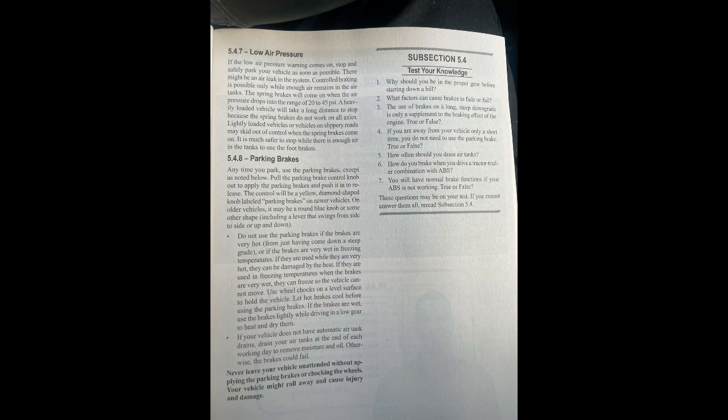5.4.7 Low air pressure. If the low air pressure warning comes on, stop and safely park your vehicle as soon as possible. There might be an air leak in the system. Controlled braking is possible only while enough air remains in the air tanks. The spring brakes will come on when the air pressure drops into the range of 20 to 45 psi. A heavily loaded vehicle will take a long distance to stop because the spring brakes do not work on all axles. Lightly loaded vehicles or vehicles on slippery roads may skid out of control when the spring brakes come on. It is much safer to stop while there is enough air in the tanks to use the foot brake.